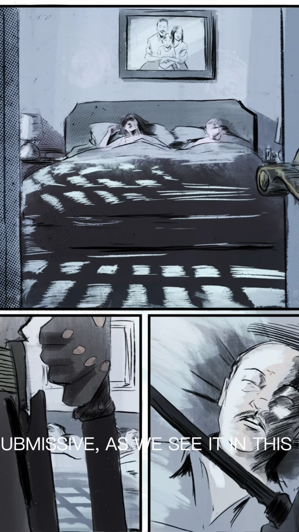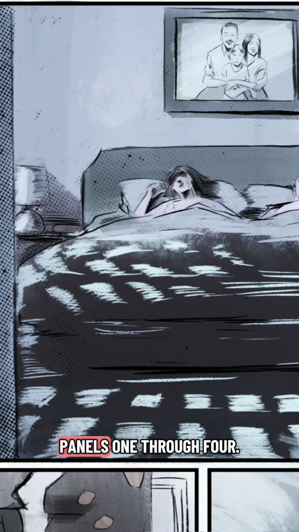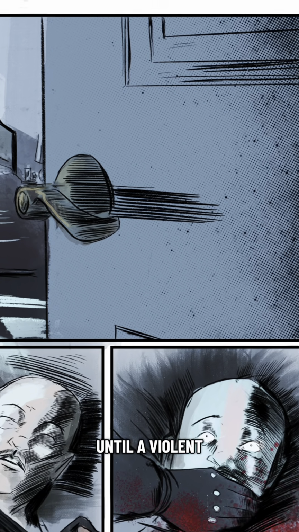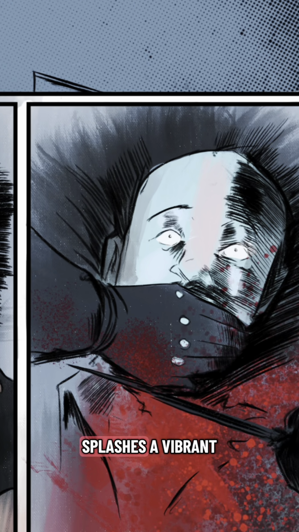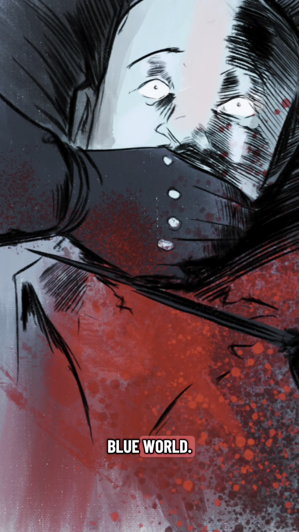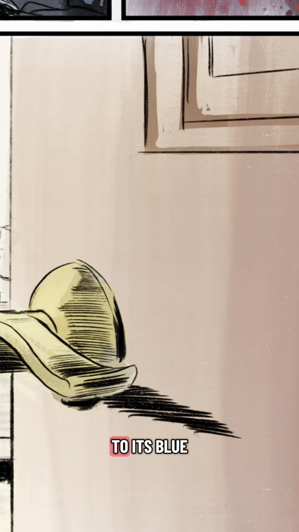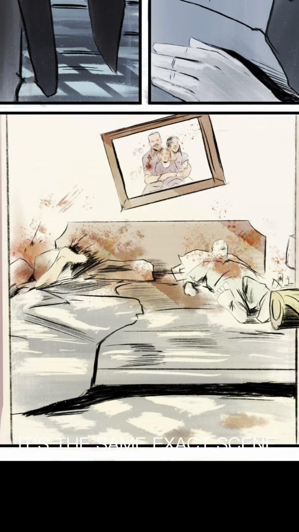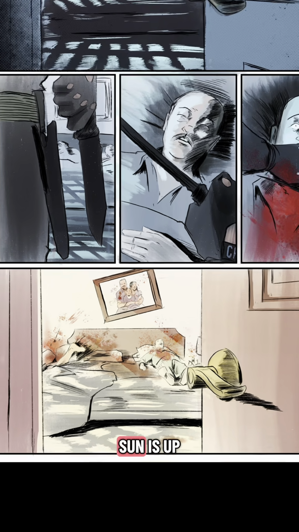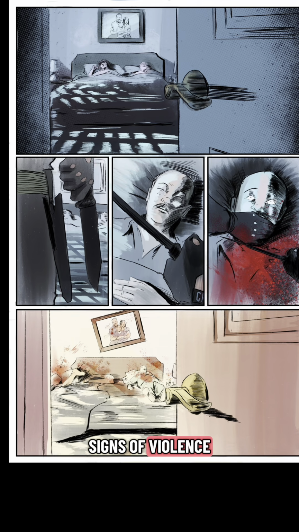As we see it in this page here, blue is the dominant paradigm in panels 1 through 4. That is, until a violent act of murder splashes a vibrant crimson into our blue world. And the final panel acts as a warm, almost vibrant contrast to its blue counterpart in panel 1. It's the same exact scene, but now the sun is up and we see signs of violence and struggle.